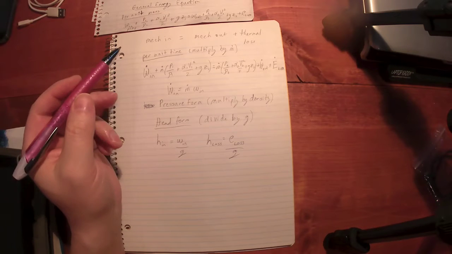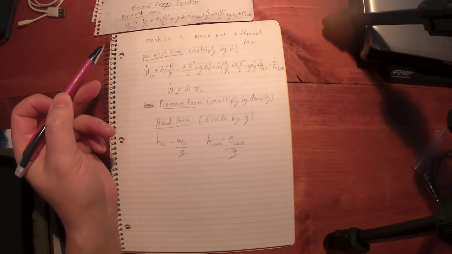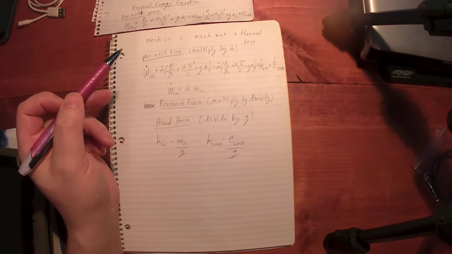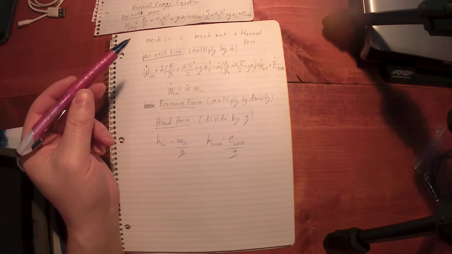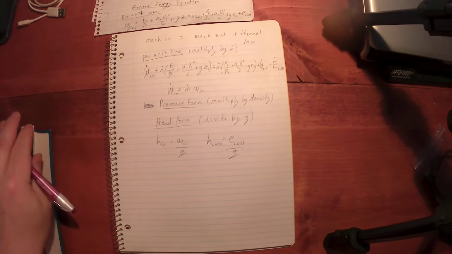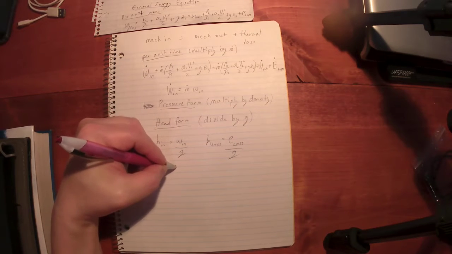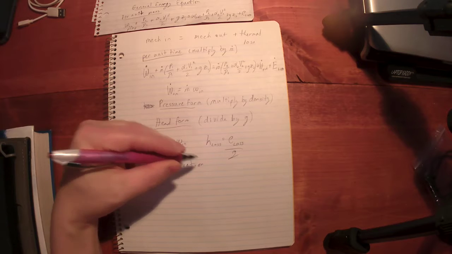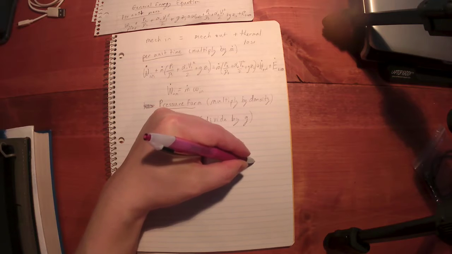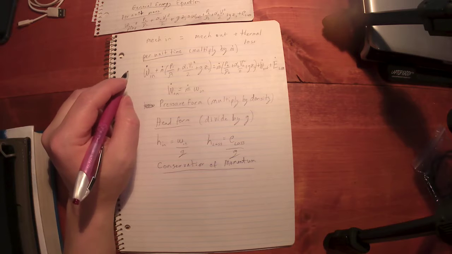As I'm pausing here, what I'm trying to do is think, was there anything else in chapter 5 that we talked about? And I don't think there is. I think we've gotten pretty close to everything there out of chapter 5. That brings us then into chapter 6. Chapter 6 talks about the conservation of momentum. Right, chapter 6 being the conservation of momentum.